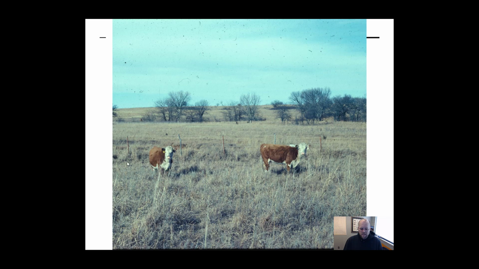So that's associative effects and substitution versus supplementation, and I hope that helps give you a little more background on how to evaluate supplement decisions in grazing systems.